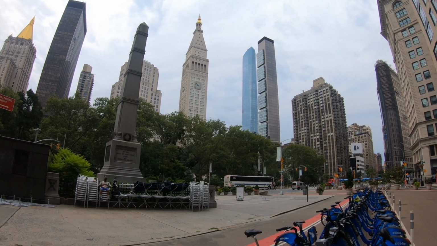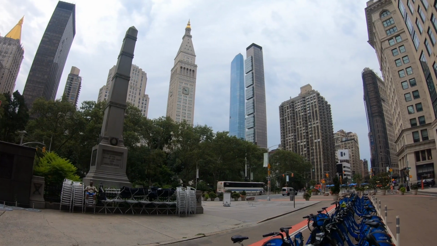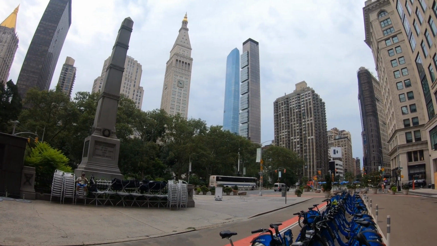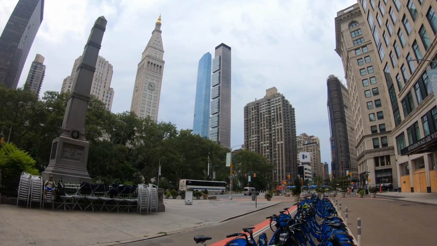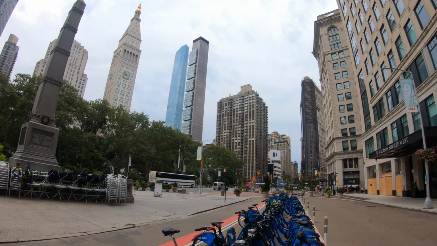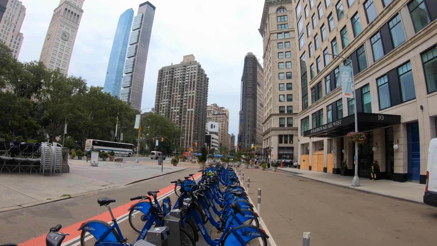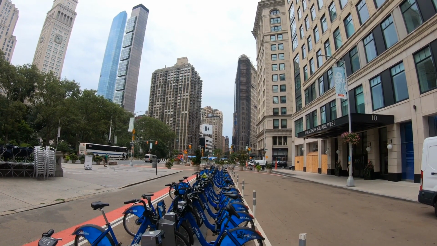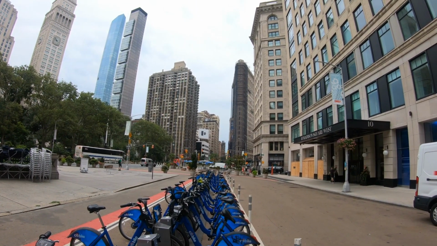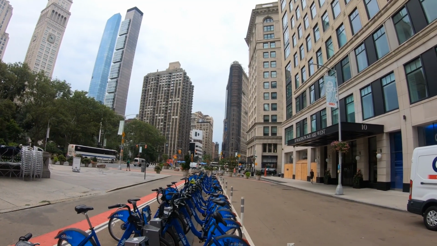Some newer apartment and office buildings along 23rd Street on the south side. And that building right there, the triangular building, that's the famous Flatiron building for what this whole district is named after.